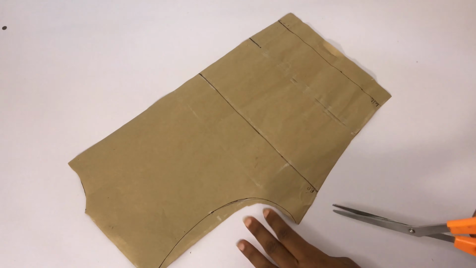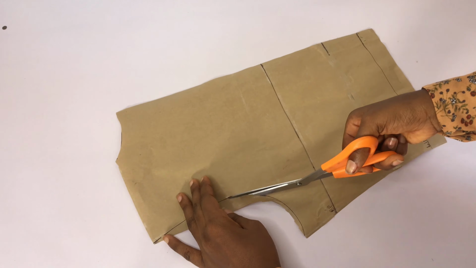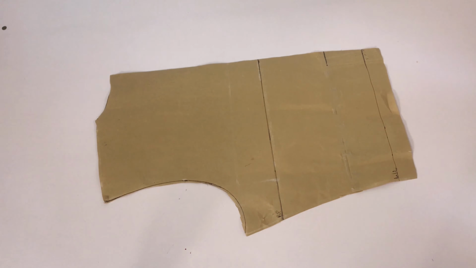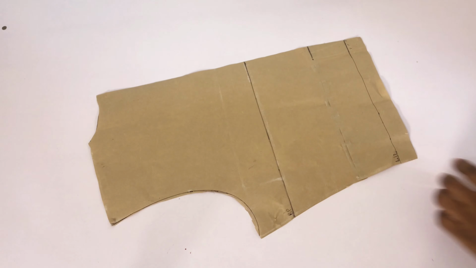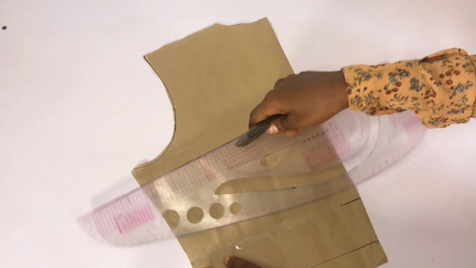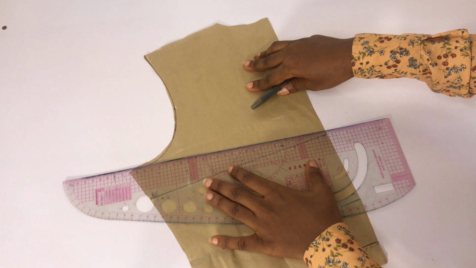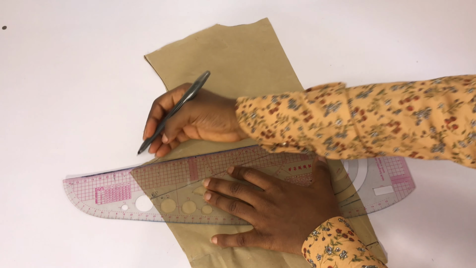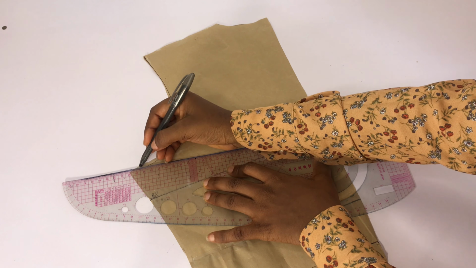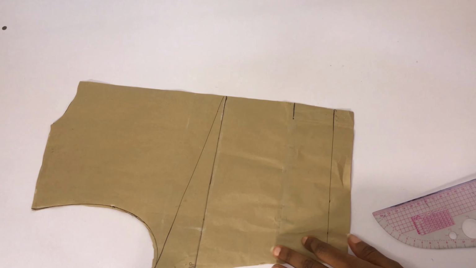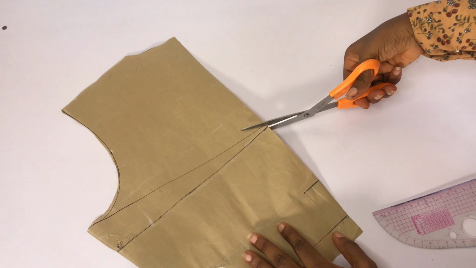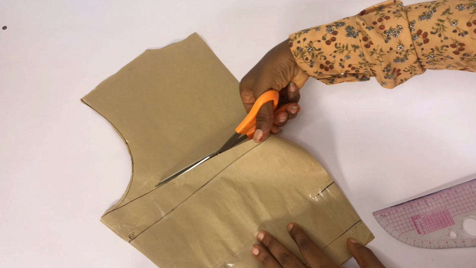For the front, I'm going to go ahead and trim out this front armhole, and then I'm going to slant from my bust point to meet my armhole area. So just look at how I'm placing my ruler from this chest line, from my bust point. I'm going to slant like this to meet the armhole area, and then I'll go ahead and slash through.